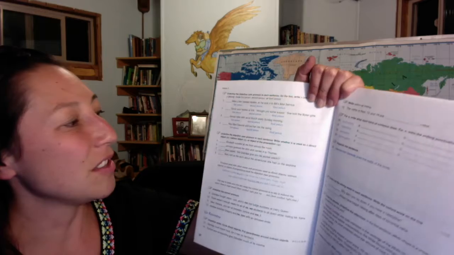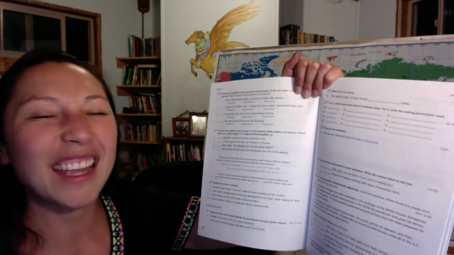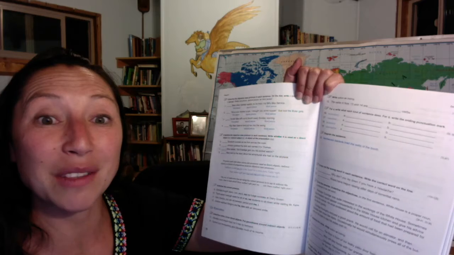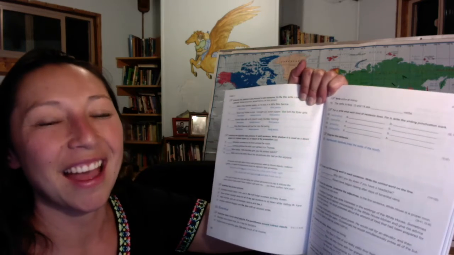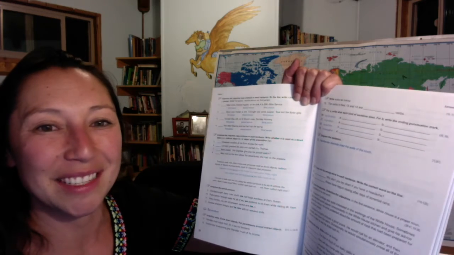Number 6, Johnson grabbed a stick and carried it to Thomas. Carried what to Thomas? Carried it to Thomas. When I have something that answers a what question, I have a direct object, D-O.